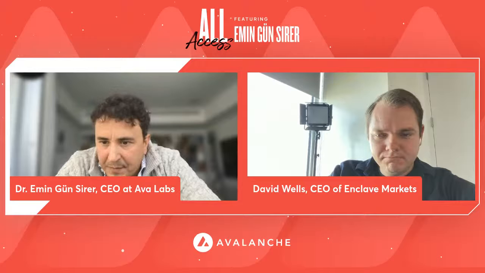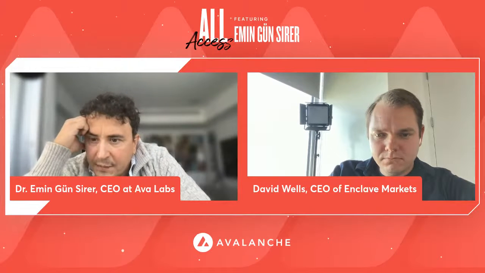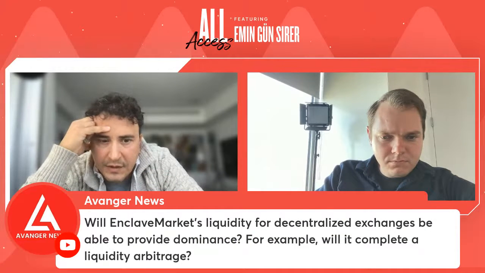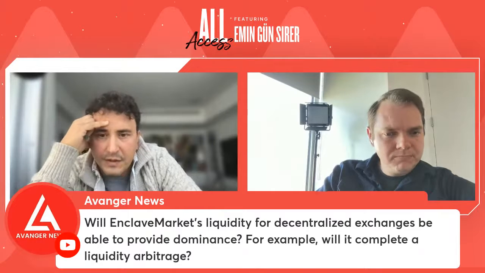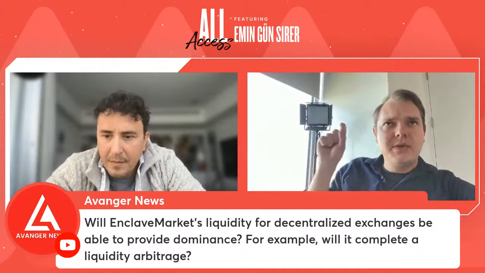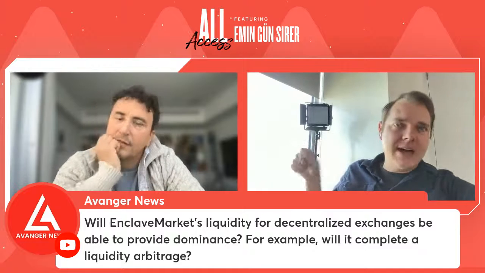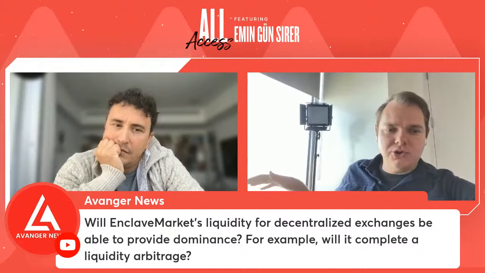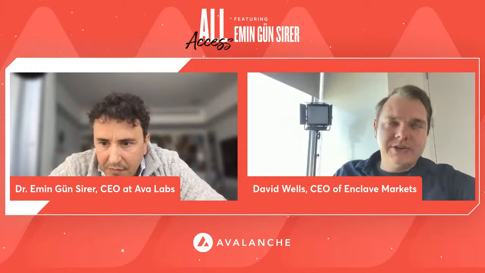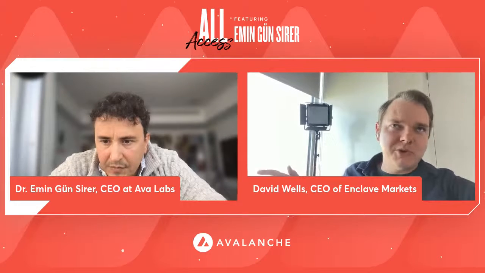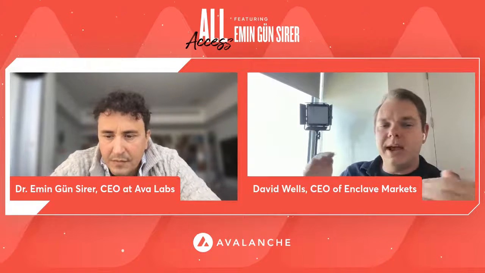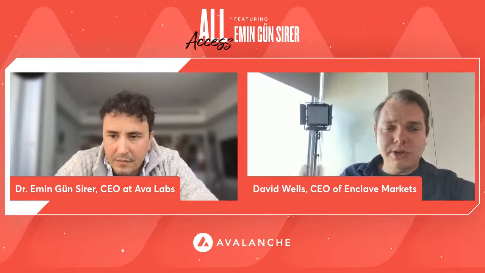Yes, that's correct. Will Enclave Markets liquidity for decentralized exchanges be able to provide dominance? For example, will it complete a liquidity arbitrage? I'm not sure what the question is here, but can you use this thing for ARB? Because we're using a theoretical market price, you could trade against that because you have a bid and ask on various order books. So if you could trade the bid and the ask on Binance versus the midpoint that we have, that's not nefarious or malfeasance or anything. It's just a price difference opportunity, just like any cross exchange arbitrage. But that's really the only ARB that we're aware of, because we don't have a bid ask spread. It's just one price, and the liquidity is only on one side of any trade.